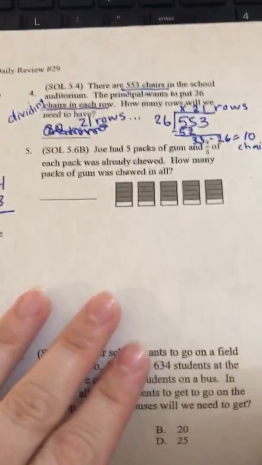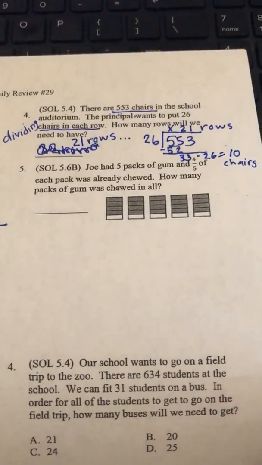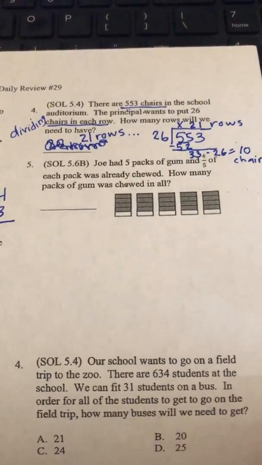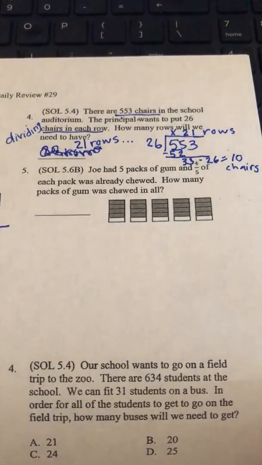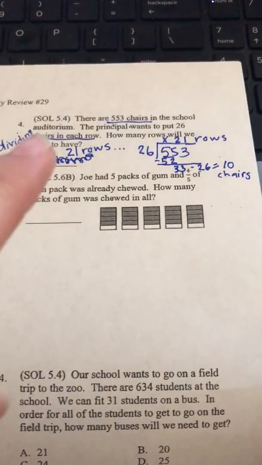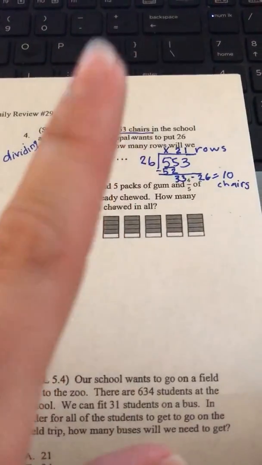All right, let's move on to number 5. Thanks for being patient with me. Listen, even as a teacher and I'm doing math, sometimes I think a little too quickly, and I really need to step back and think about the math that I'm doing. So I hope that my mistake was able to be clarified with you on that problem.